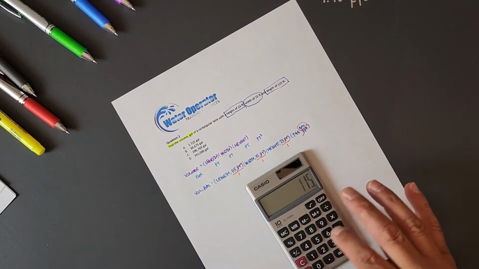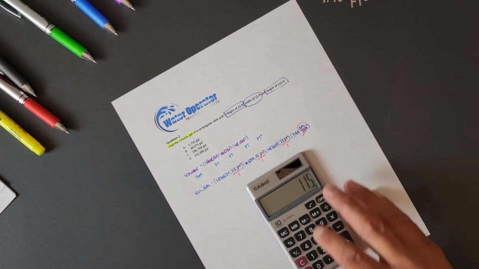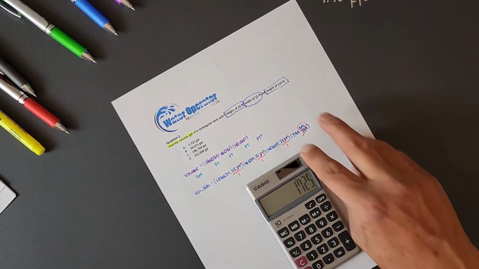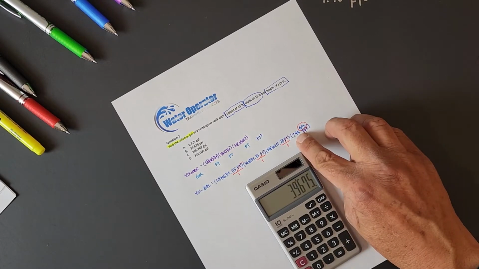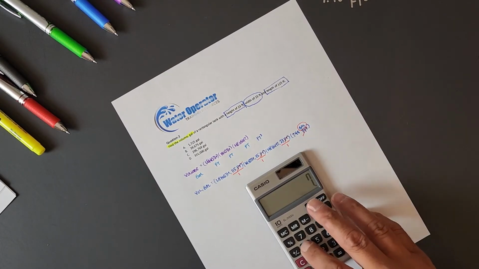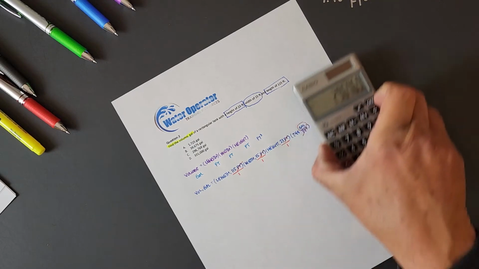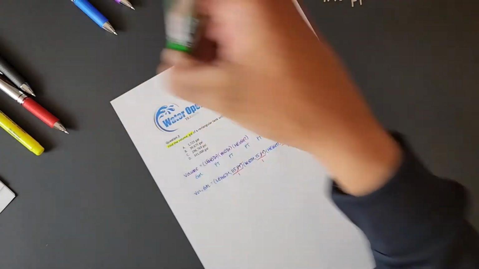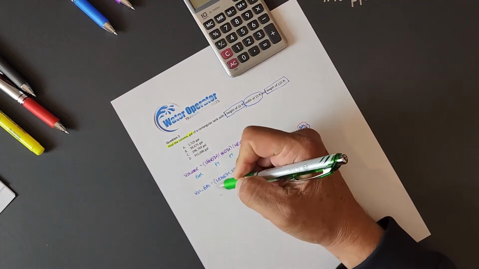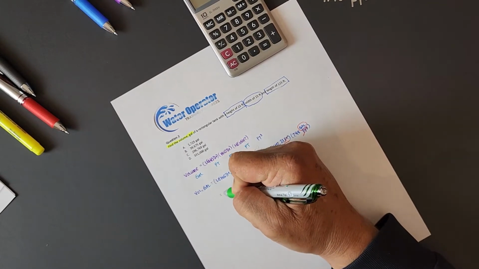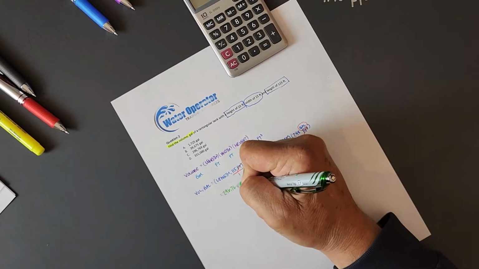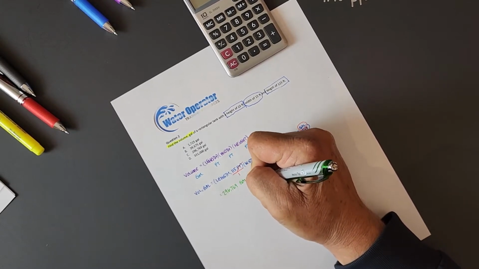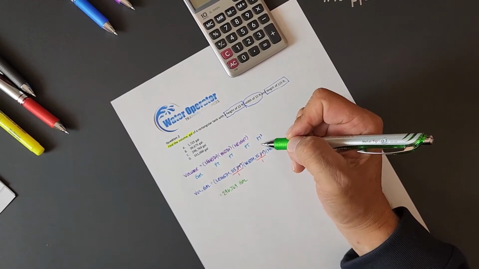115 multiplied by 15 by 23 by 7.48 gallons. My answer is 296,769 gallons.